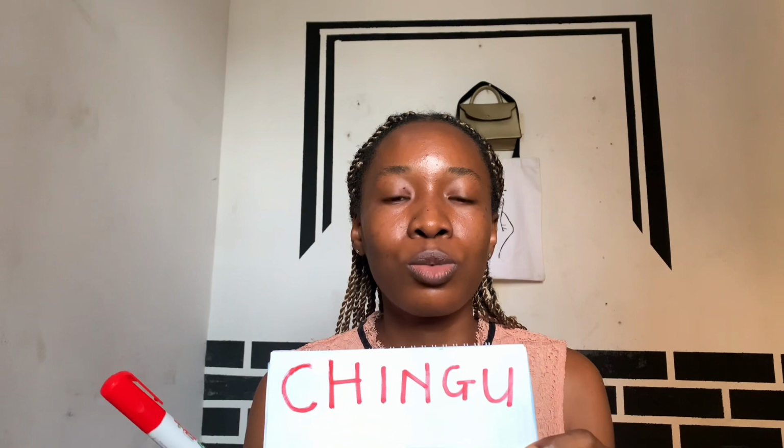So the first thing I like to do is actually spell out the word in the English language. So I spelled out chingu in English, and the next step is actually replacing each alphabet with the Korean alphabet. As you can see, each of these alphabets is being replaced with the Korean alphabet. By doing so, you tend to memorize what the Korean alphabet will sound like. By doing this, I have come to notice that I tend to remember what the Korean alphabets look like and what they sound like.